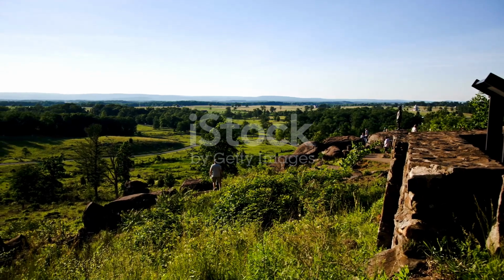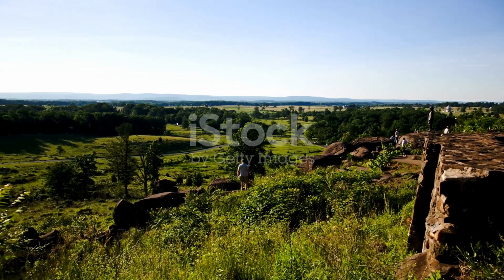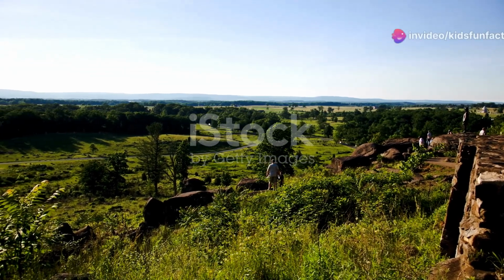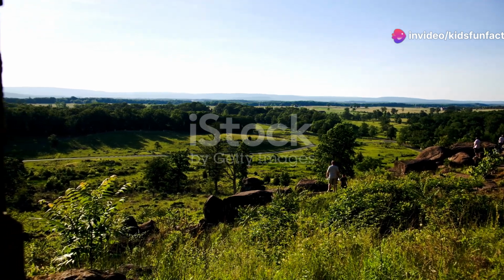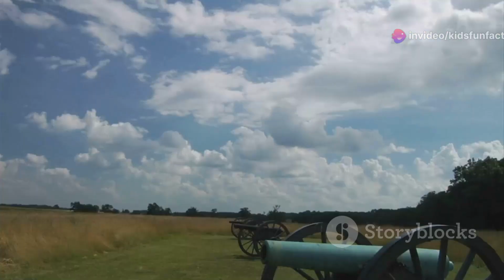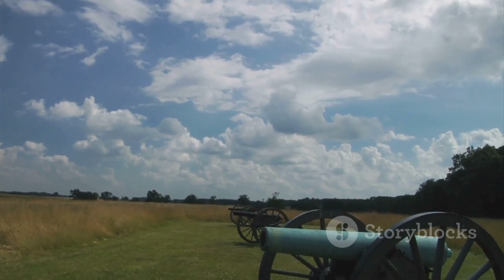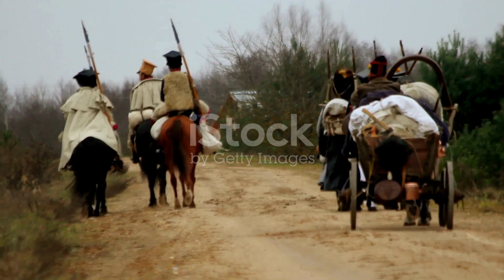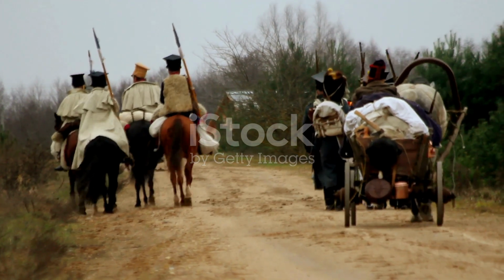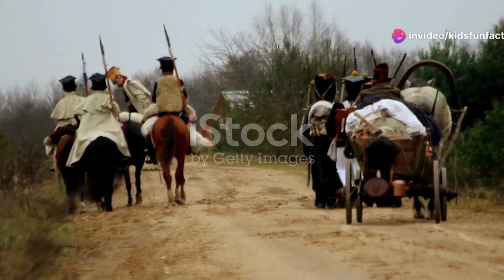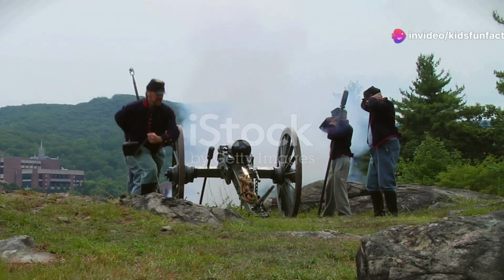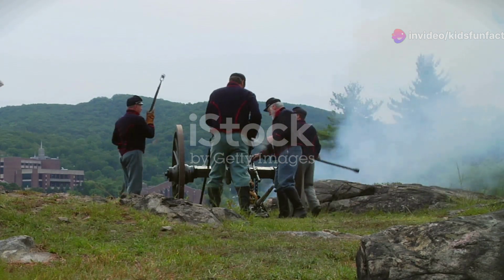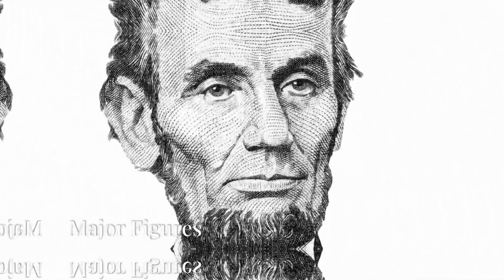Gettysburg, in July 1863, was a turning point in the war, where Union forces, led by General George Meade, defeated Confederate forces under General Robert E. Lee. This battle marked a significant shift in momentum towards the Union. Sherman's march to the sea, from November to December 1864, was General William Tecumseh Sherman's devastating campaign through Georgia, aimed to cripple the South's ability to continue the war.